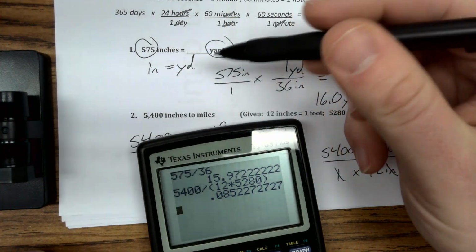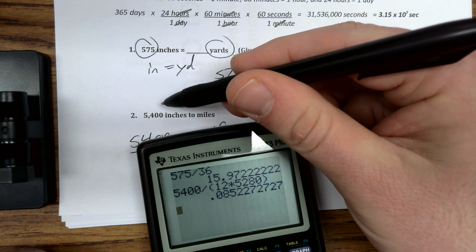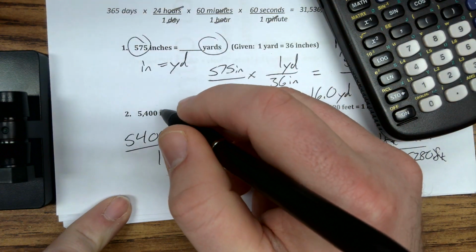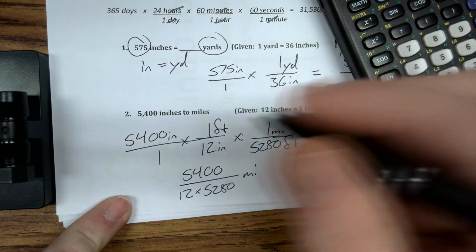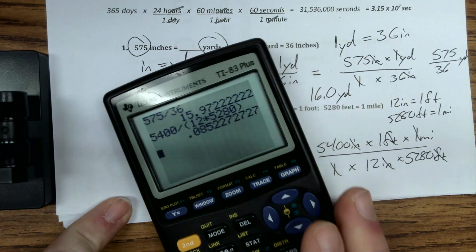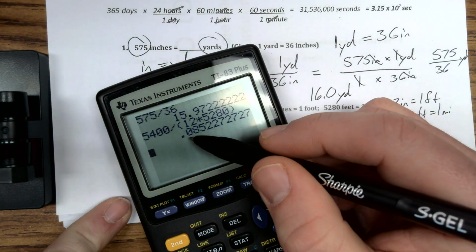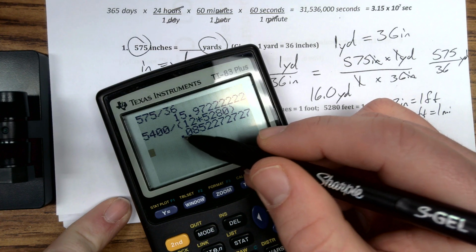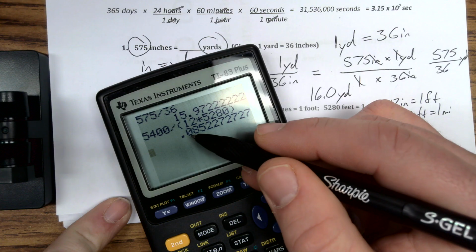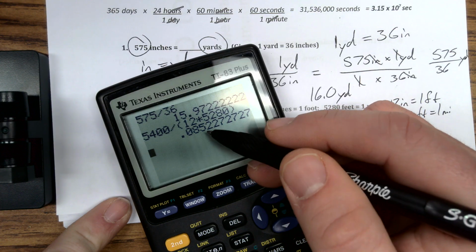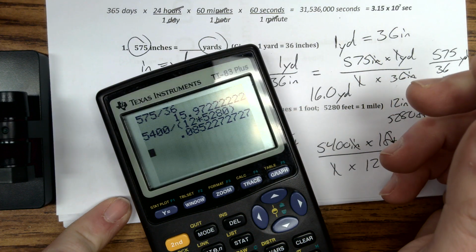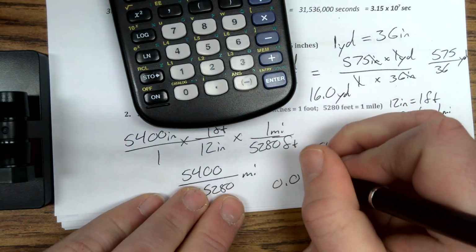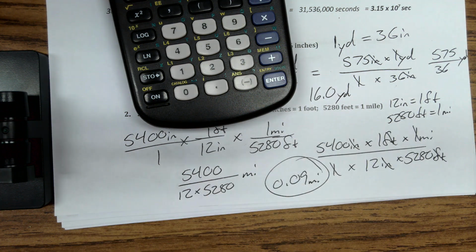How many sig figs do I have? 2 or 4? 2. Remember? My trailing zeros don't count unless there's a decimal place, right? So I only have 2 sig figs. So I'm going to take my final answer here. Does this 0 count as a sig fig? It does. Because there's a decimal place. So am I going to round it to 0.85 or 0.9? Well, 0.09. Yeah. 0.09 miles is my correct answer on this one.